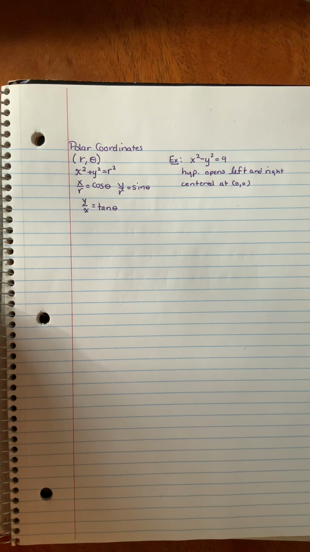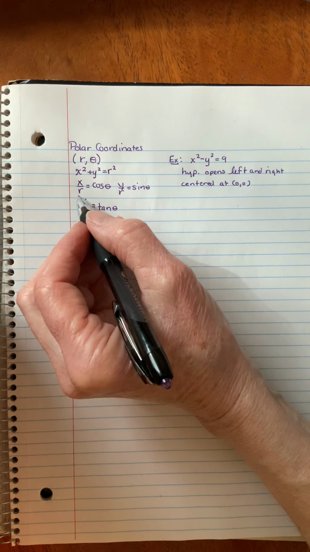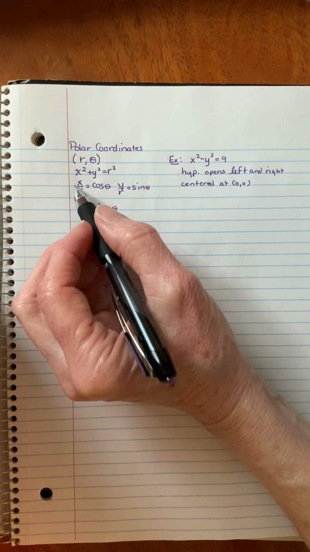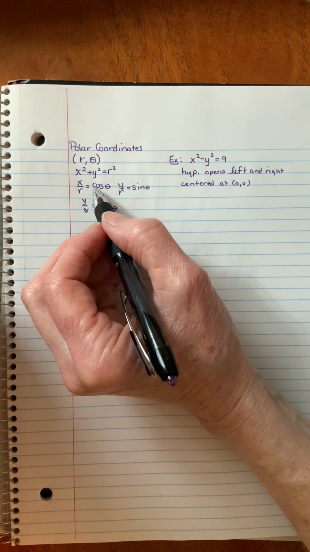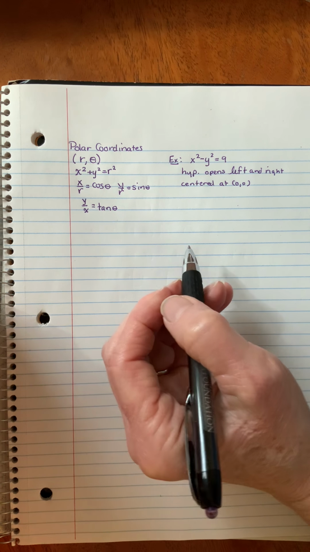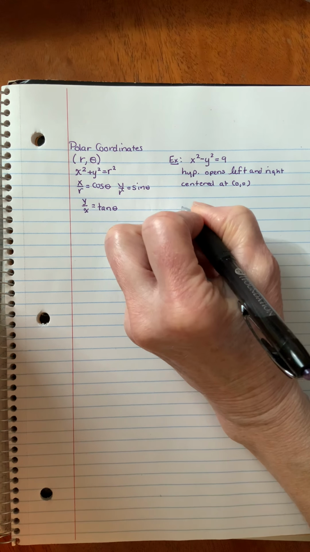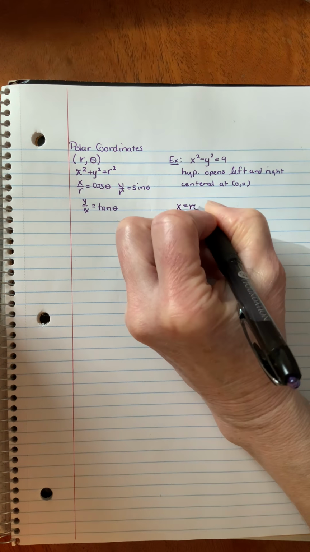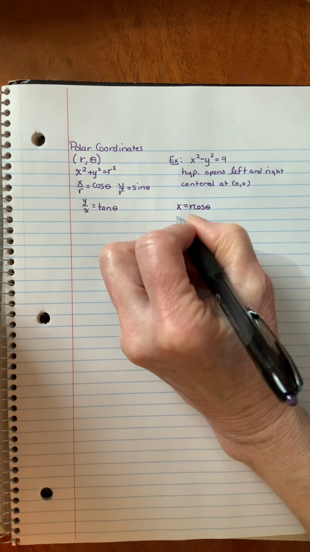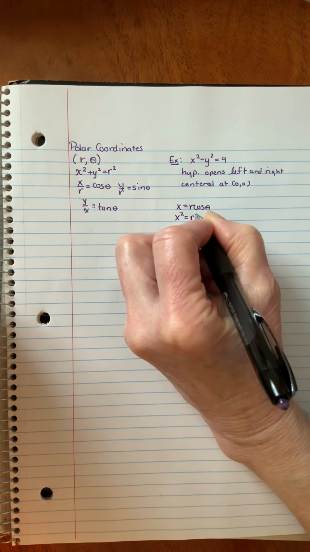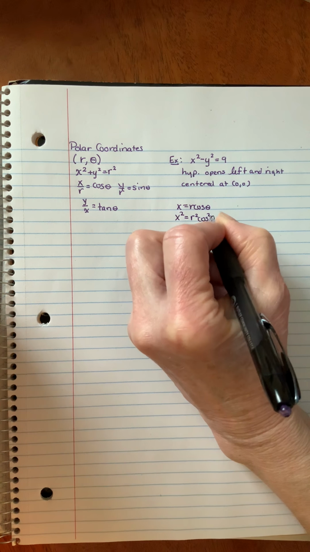Well, what does a hyperbola look like in polars? Now, I know that x is equal to r cosine theta, so x squared is r squared cosine squared theta.